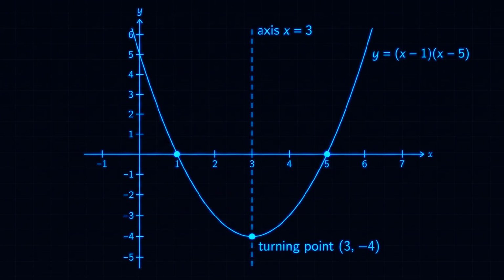Now the graph. The curve crosses the x-axis at 1 and 5, dips down to its turning point at (3, minus 4), and the axis of symmetry stands at x equals 3, with both sides perfect mirror images.